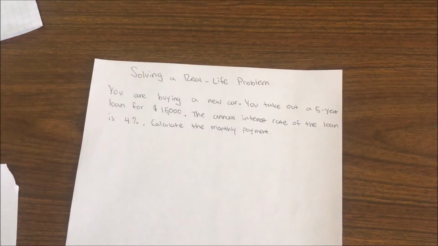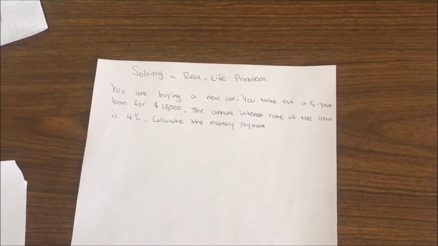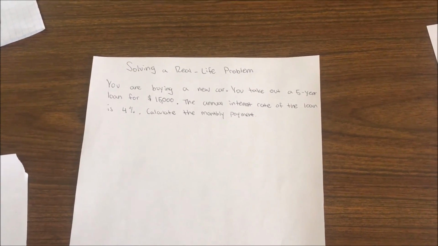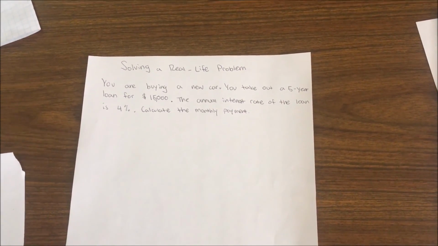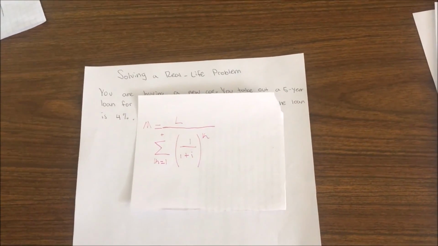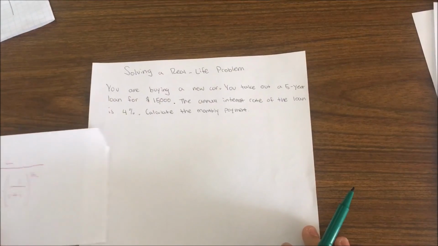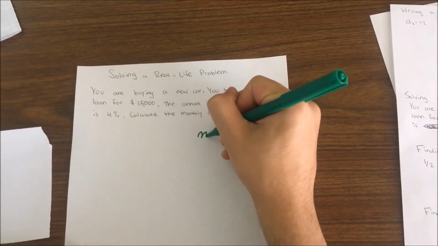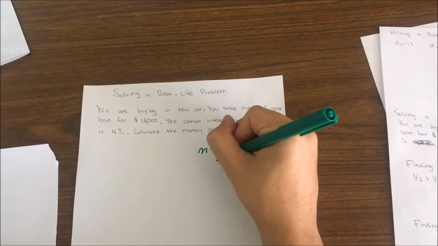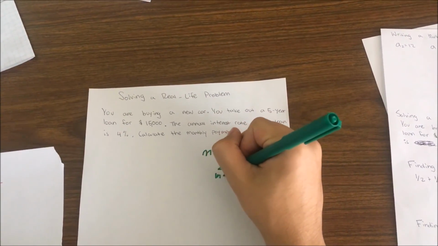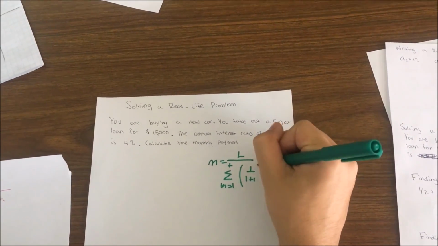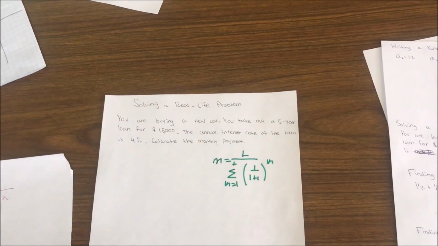Solving a real-life problem. You are buying a new car. You take out a 5-year loan for $15,000. The annual interest rate of the loan is 4%. Calculate the monthly payment. So this is the formula to calculate the monthly payment, so I'm going to go ahead and write that down. M equals L over T, sigma notation, K equals 1, of 1 over 1 plus I to the K.